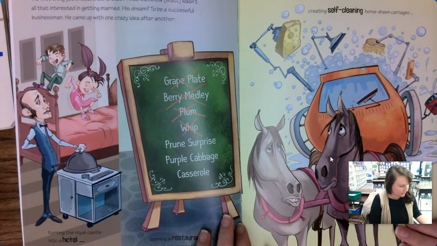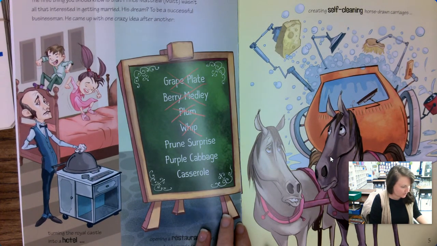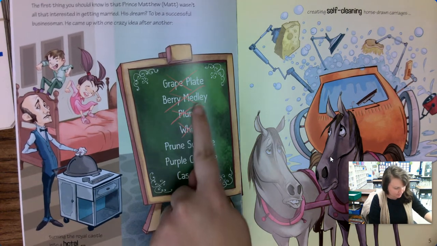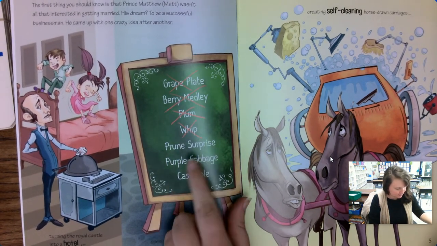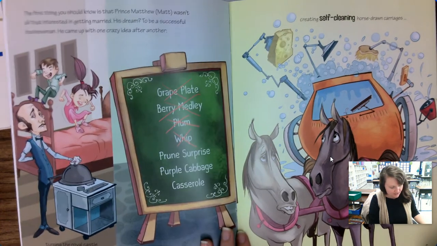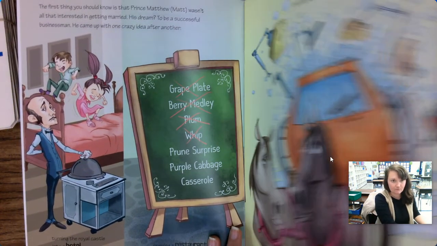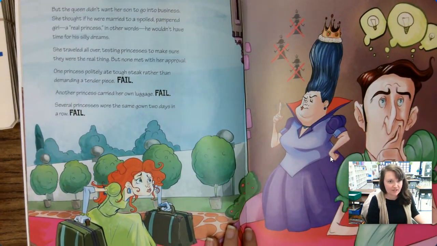The first thing you should know is that Prince Matthew, or Matt, wasn't all that interested in getting married. His dream was to be a successful businessman. He came up with one crazy idea after another. Grape plate, berry medley, plum whip, prune surprise, purple cabbage casserole, self-cleaning horse-drawn carriages. But the queen didn't want her son to go into business. She thought if he were married to a spoiled, pampered girl, a real princess, in other words, he wouldn't have time for his silly dreams.